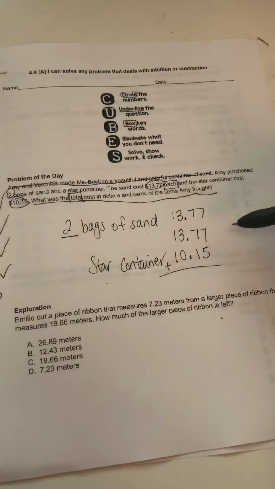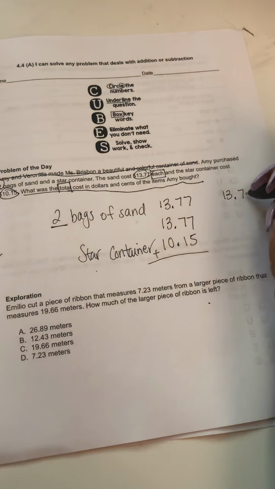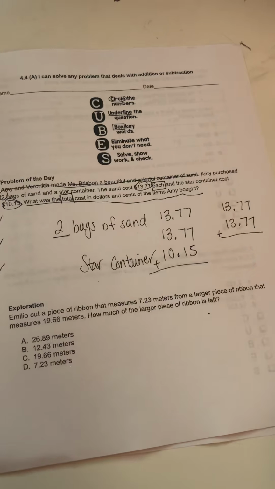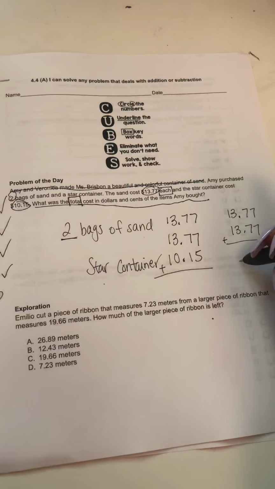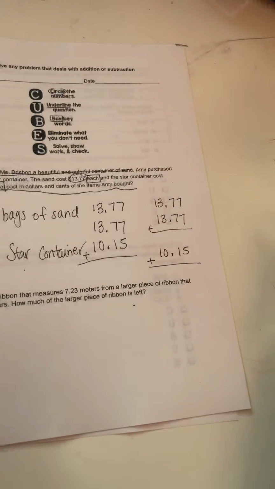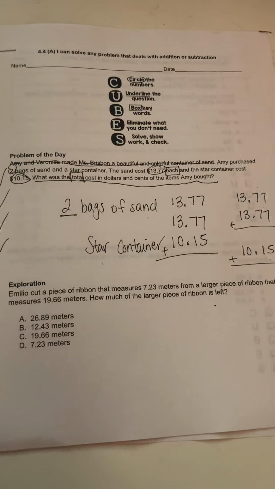Now, if your student is having trouble with the addition portion, they can break it up and do $13.77, add it, get the answer, and then add that answer to $10.15. This is another way to do it in a 2-step. But I'm going to go ahead and do the 3.